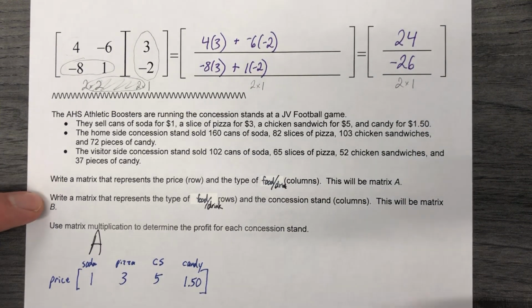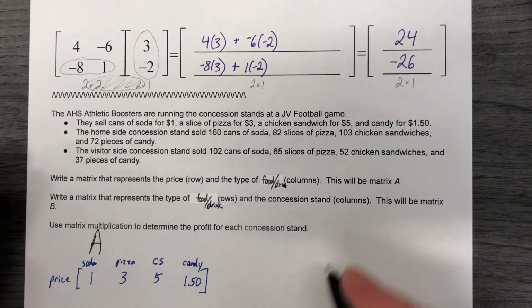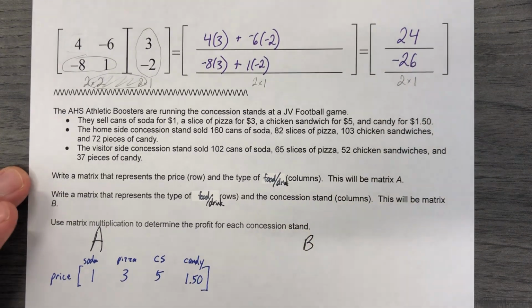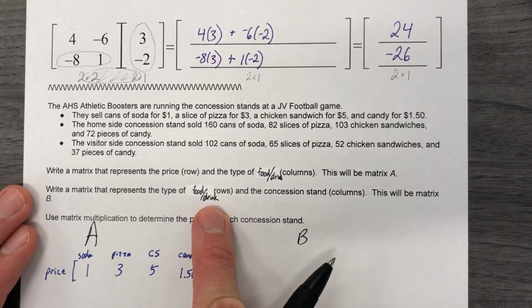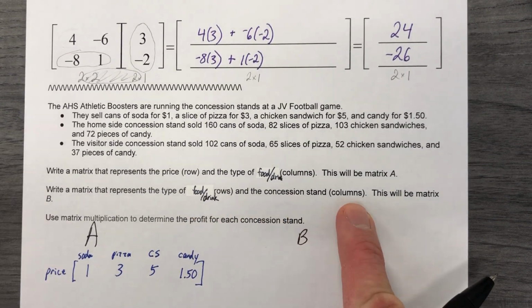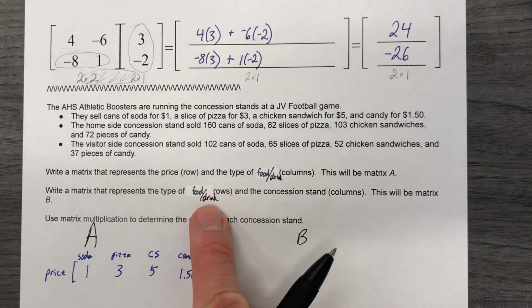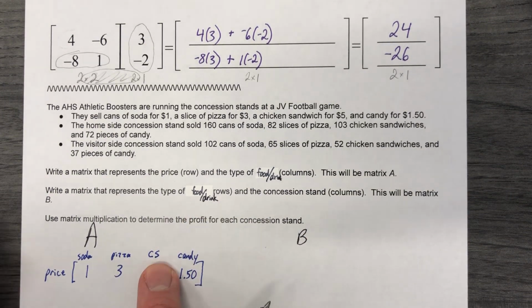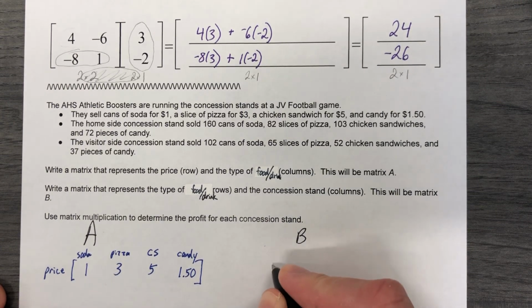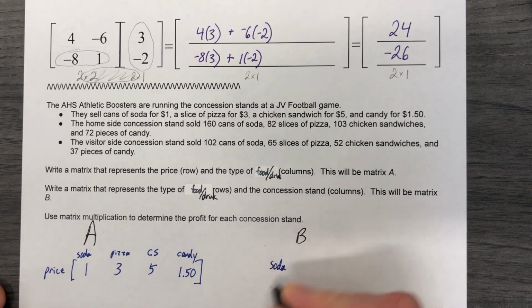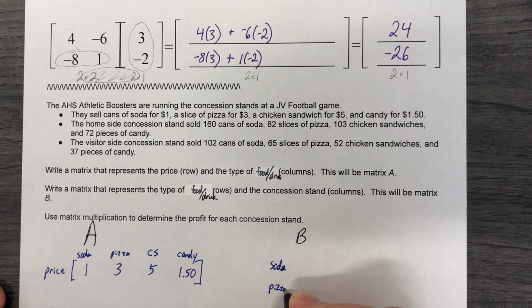Now let's go to this question, which asks us to write matrix B. And it represents the type of food or drink as the rows, and the concession stand is the columns. Well, okay, well, how many different types of food or drink do we have? We have 4: soda, pizza, chicken sandwiches, and candy. So we're going to list those down this side. So soda, pizza, chicken sandwich, and candy.